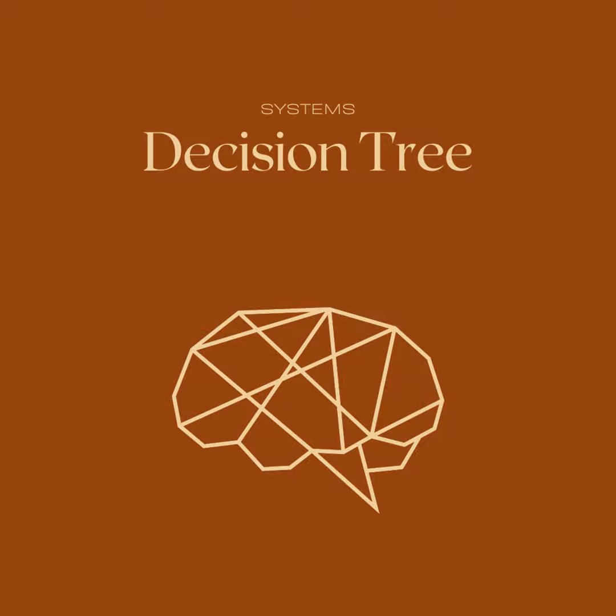So, how can we apply the concept of decision trees in our daily lives? Firstly, we can use decision trees to break down complex decisions into smaller, more manageable choices. When faced with a big decision, try sketching out a simple decision tree. Start with your main choice, then branch out into possible outcomes and further choices. This visual representation can help clarify your thinking and ensure you're considering all possible scenarios. It's like creating a map of your decision landscape.